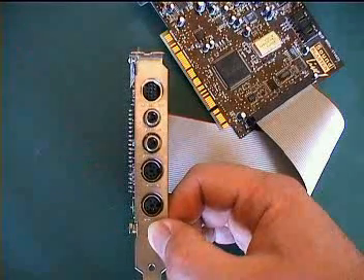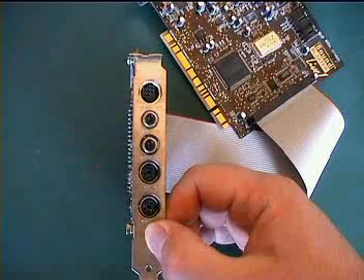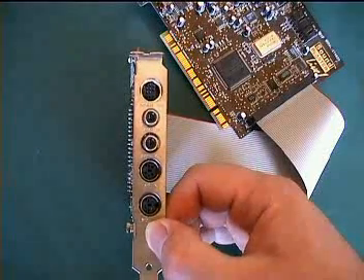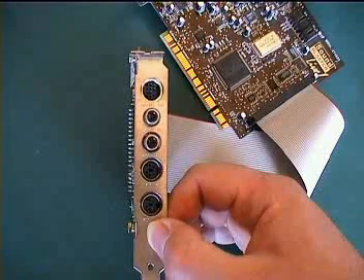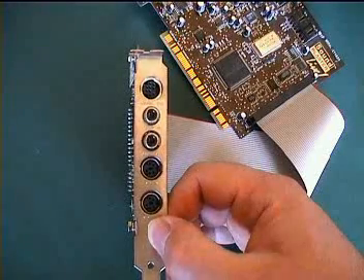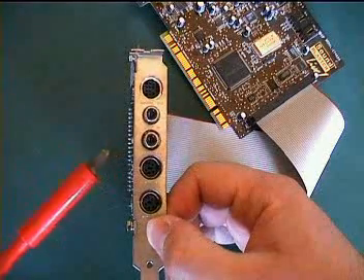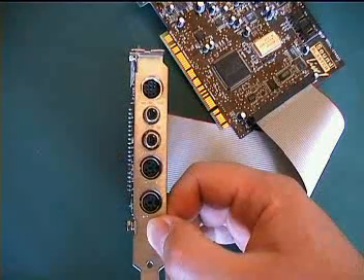Now the way that you would use these, for example, is that you would connect the SPDIF out to a digital surround speaker system. The PC then sends the digital audio out to the speaker system where it is decoded and turned back into analog audio. The SPDIF is the ideal way to record audio in from a digital source such as a DAT recorder.